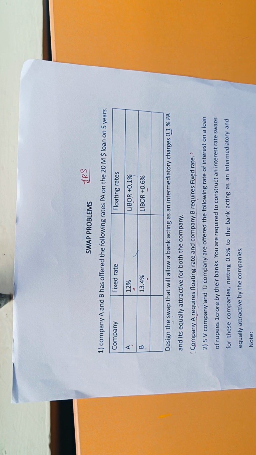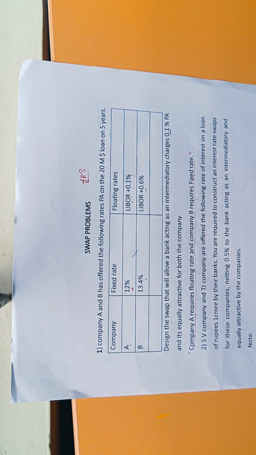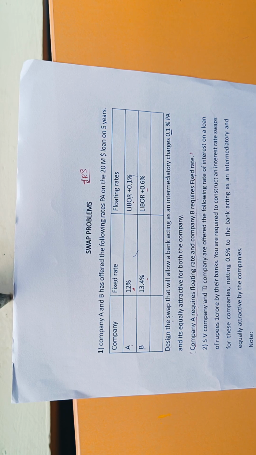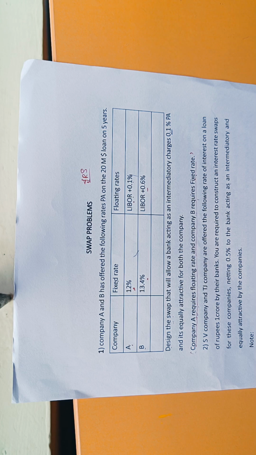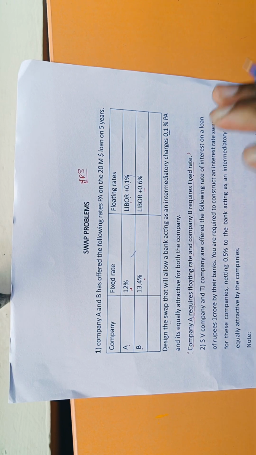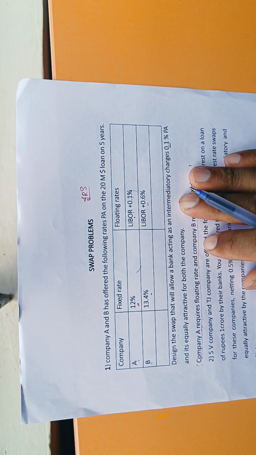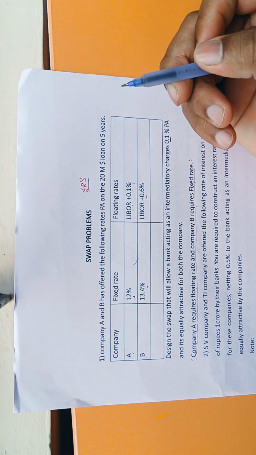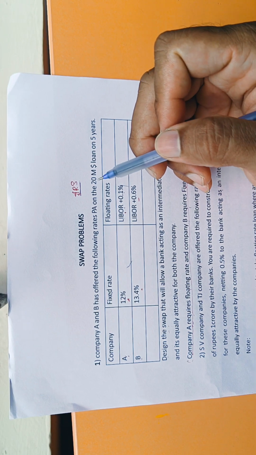A swap is nothing but a derivative contract between two parties in exchange of cash flows or liabilities. That is swap. One country is exchanging with another country cash flows or the interest rate. So in today's class we are going to solve the practical problems. This problem is related to interest rate swap. So read the question once.